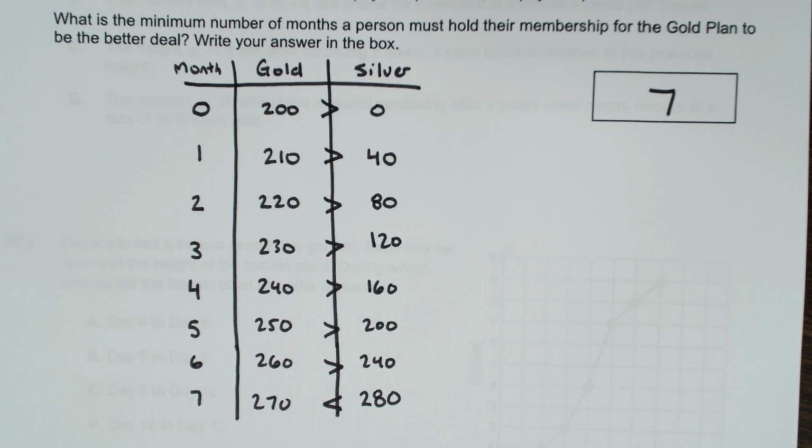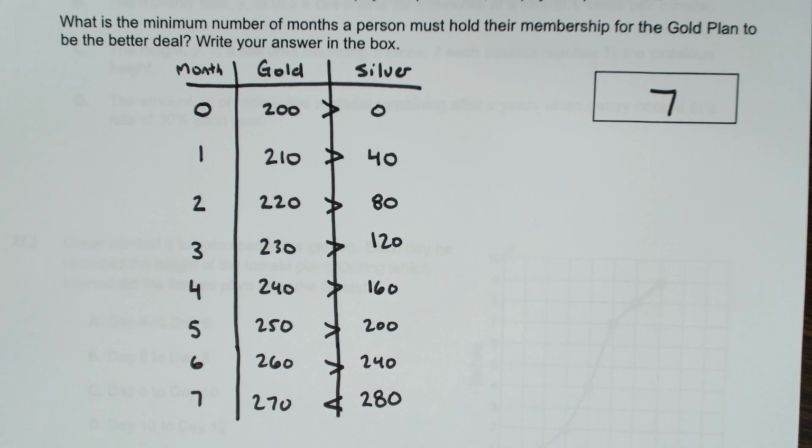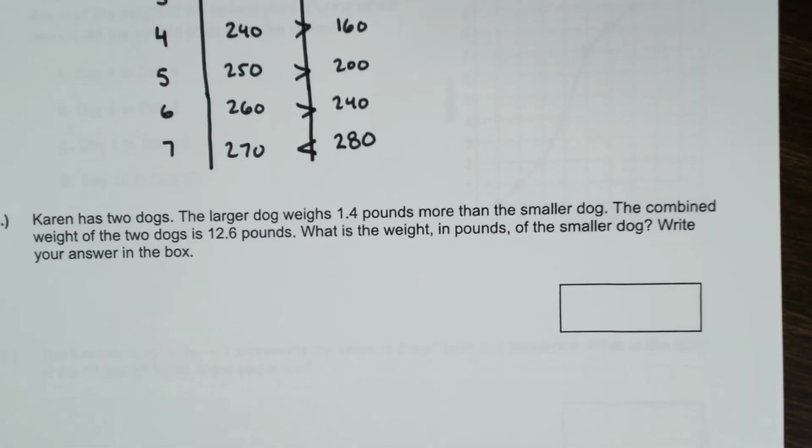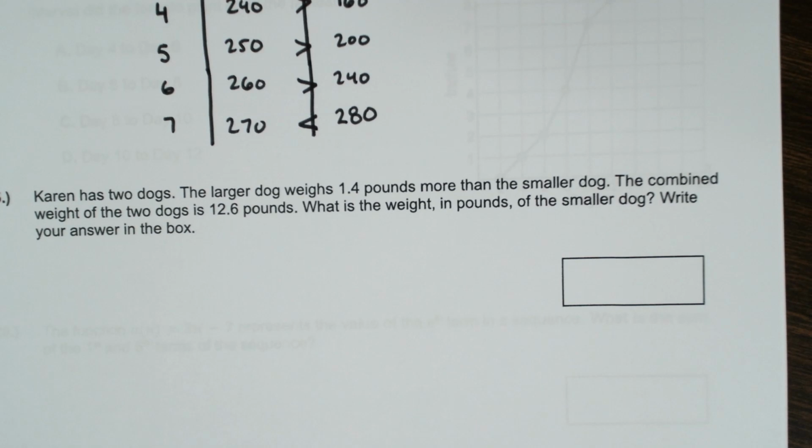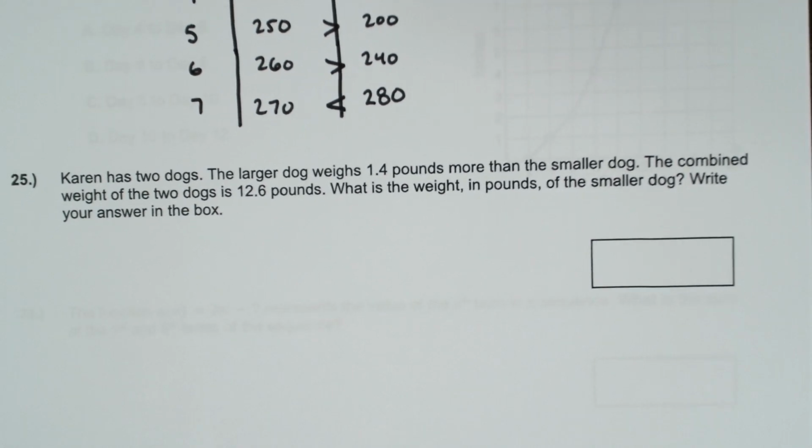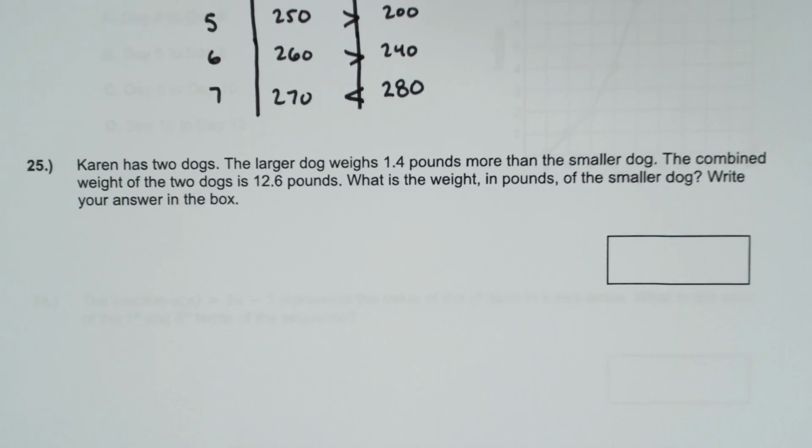Any questions? All right. Number 25, Karen has 2 dogs. The larger dog weighs 1.4 pounds more than the smaller dog. The combined weight of the 2 dogs is 12.6 pounds. What is the weight in pounds of the smaller dog?